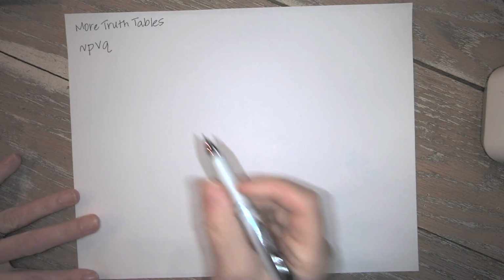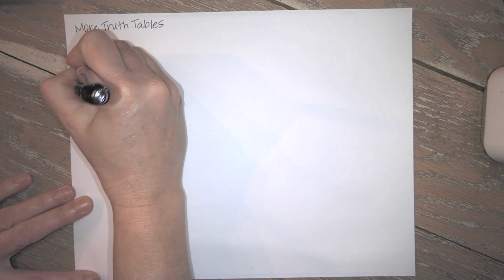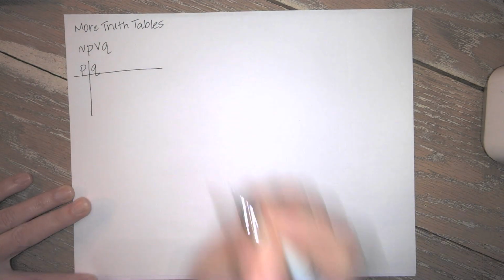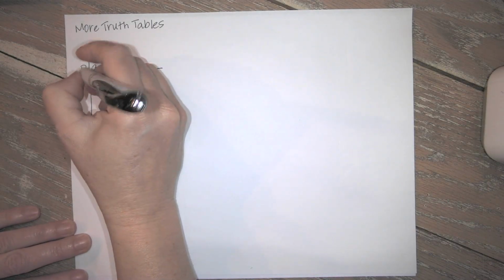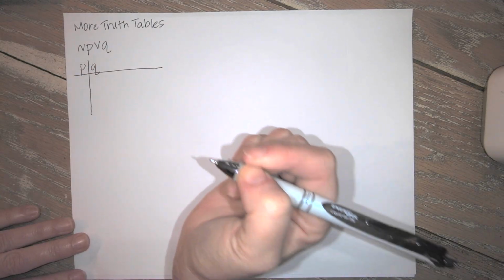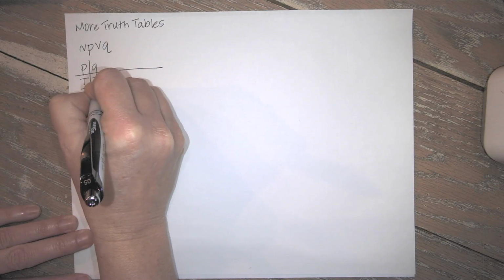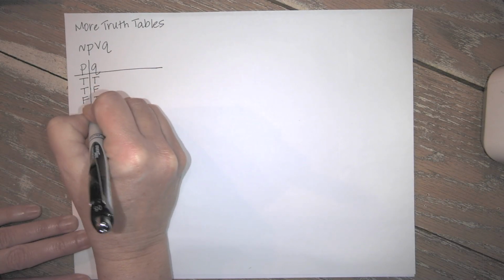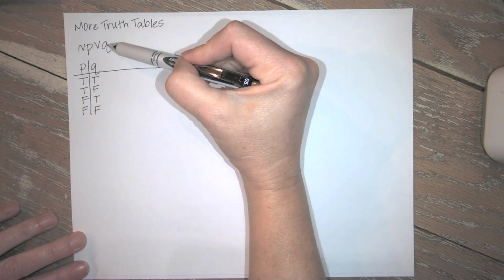Okay, so when you look at your statement and you see that you have a P and a Q, then you know that you're going to have a P and a Q in your truth table. And when you have two simple statements in your compound statement, you know that there are four possible truth value combinations for P and Q. All right, so they could both be true, they could be true then false, false then true, or false then false.